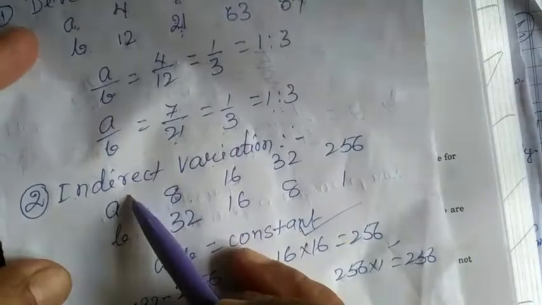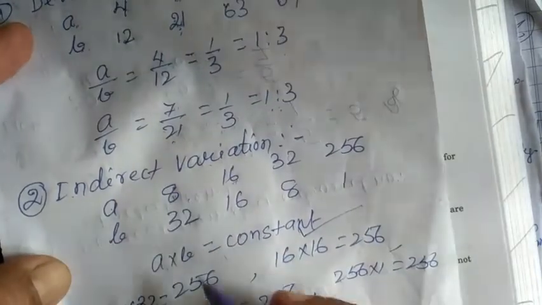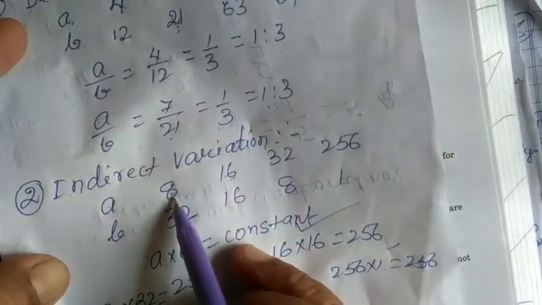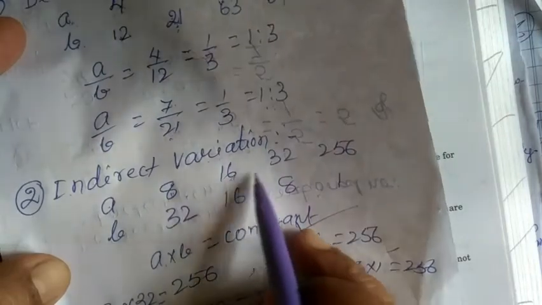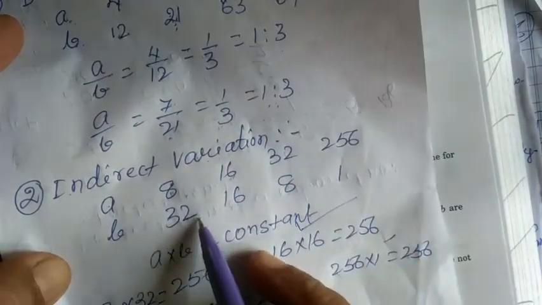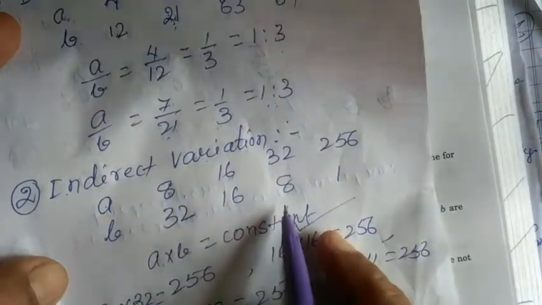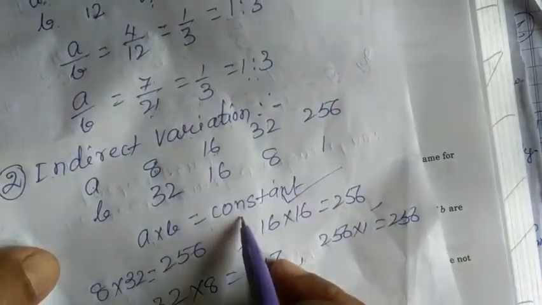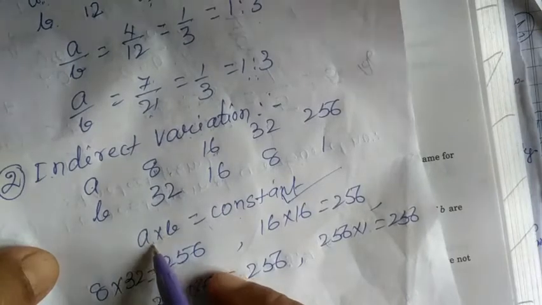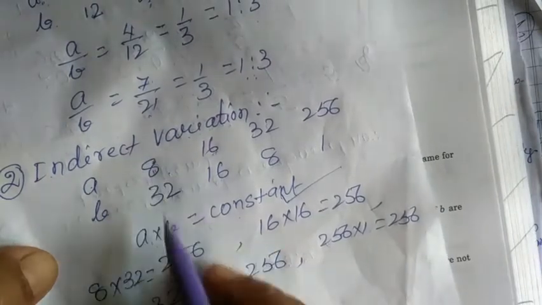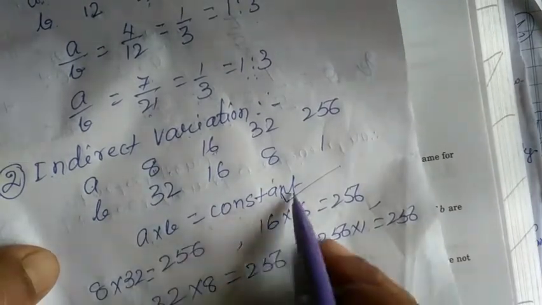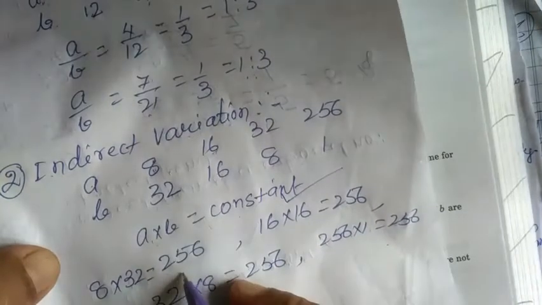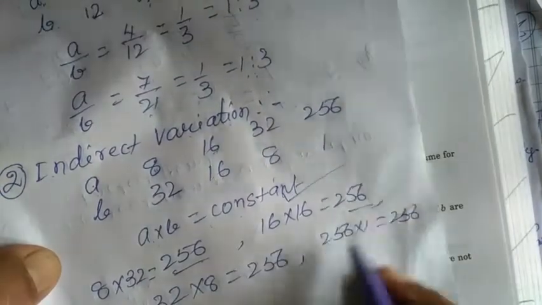But in case of indirect variation, if the value of the first quantity increases, the value of the second will decrease, but the product remains constant. The product of the two values of the given quantities always remains constant. See here, we are always getting 256.